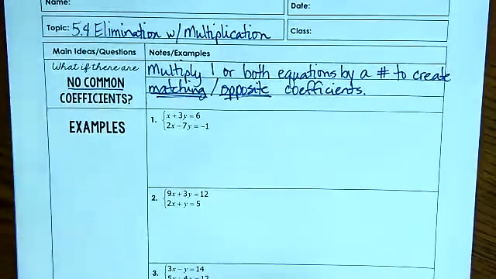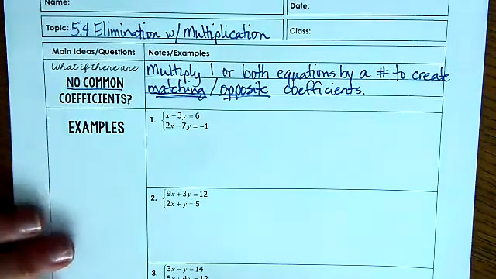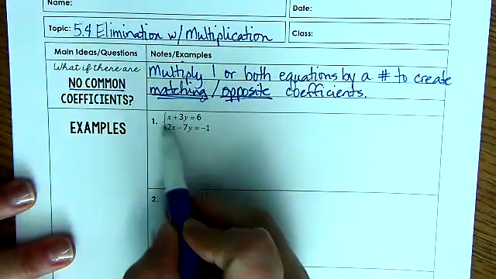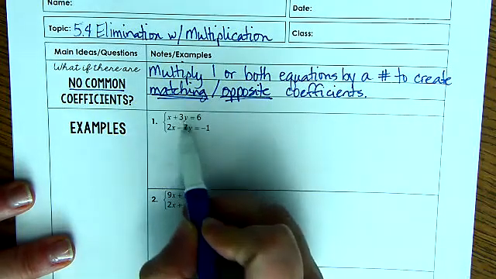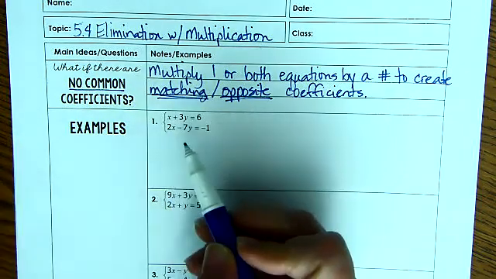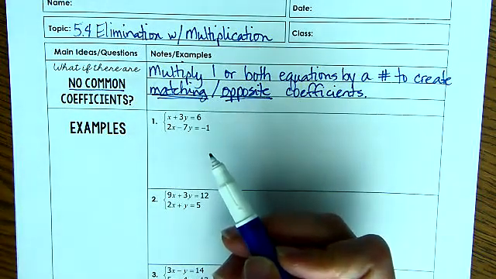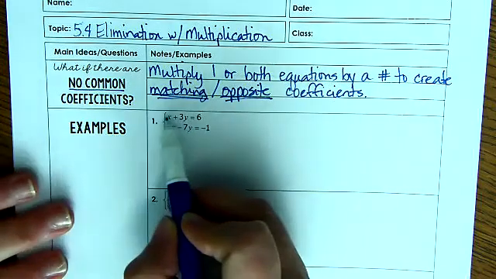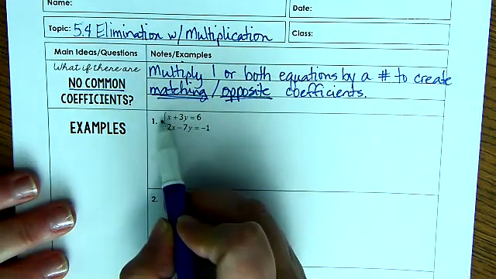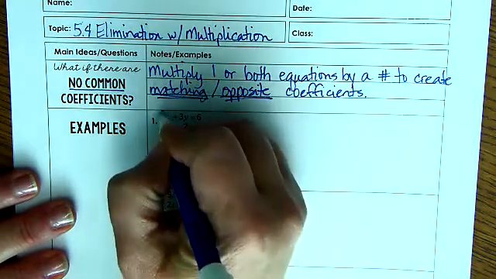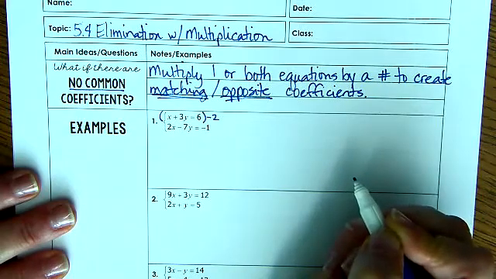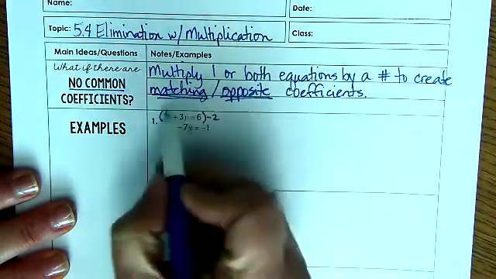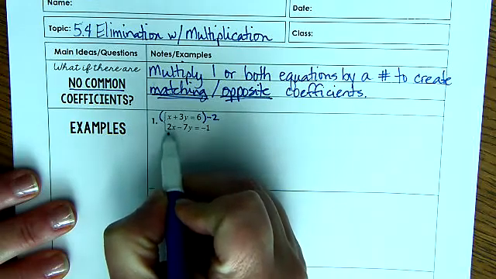All right, so what does that look like? Let's look at number one. I notice none of the numbers on the variables are the same. These numbers here are bigger than these numbers here, so I want to always try to use the smaller numbers. It makes things a little bit easier. If I just multiply this top equation by -2, and that means I multiply everything, then it's going to have the same coefficient and opposite signs.